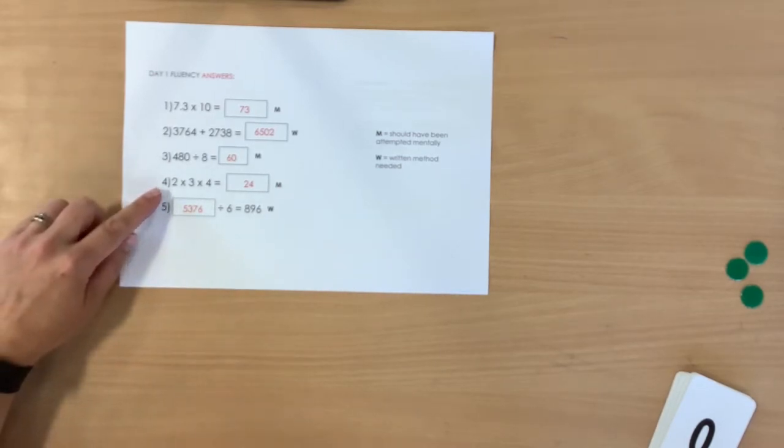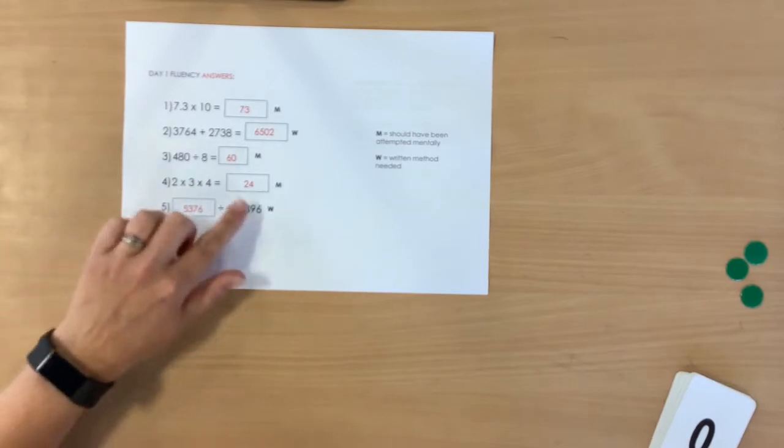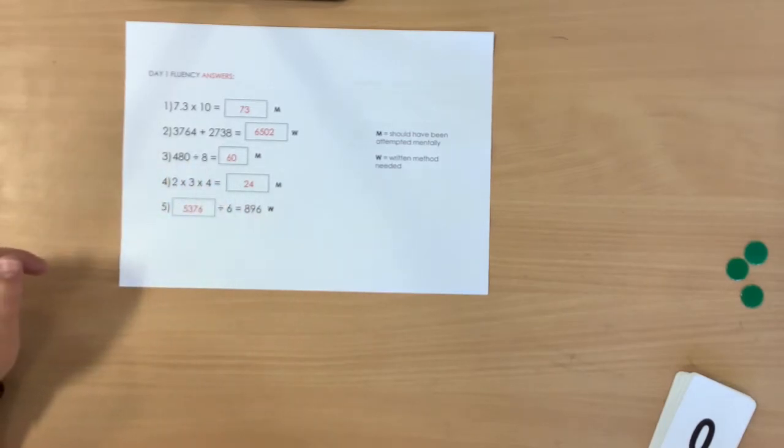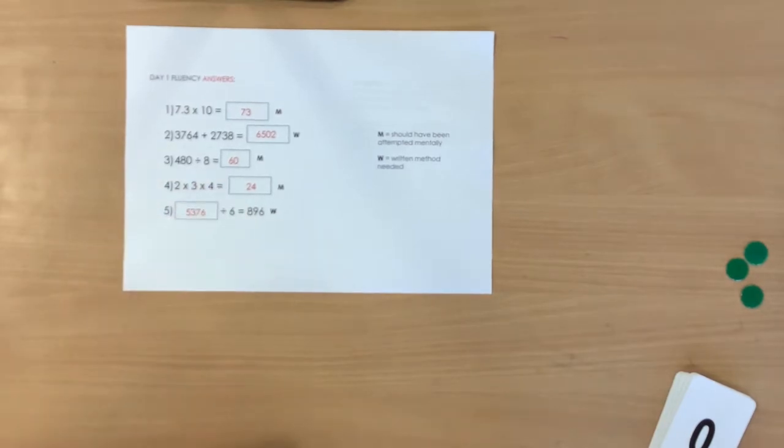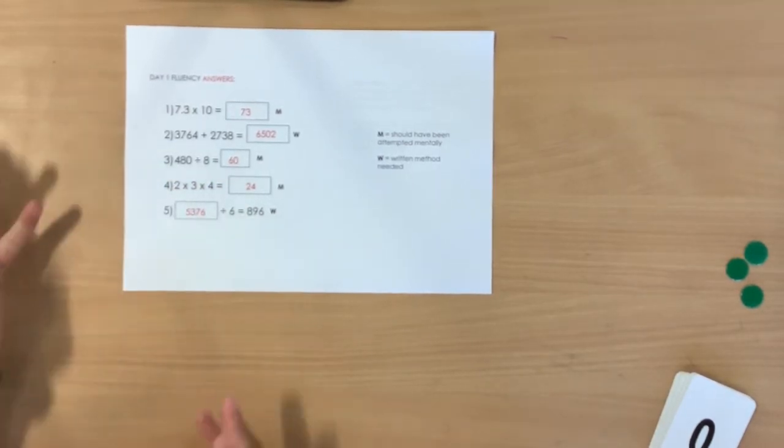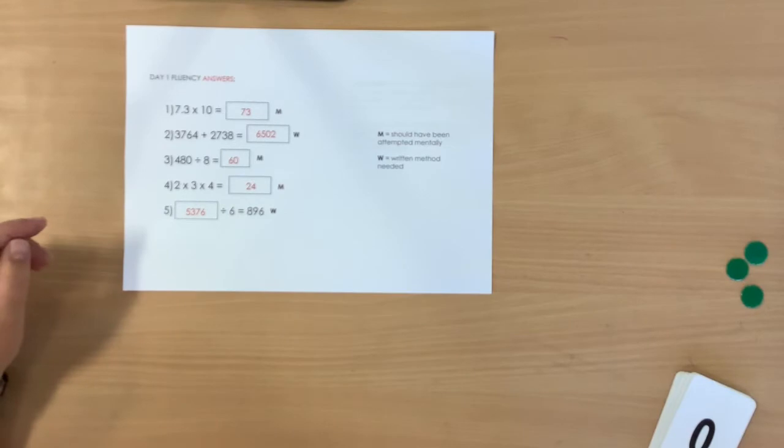2 times 3 times 4. You remember with a calculation like that, you can do the multiplication in any order. So you could have done 3 times 4 first to make 12 and then times it by 2, but it doesn't matter as long as you've got the right answer.